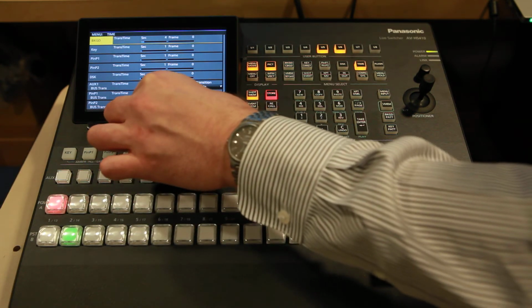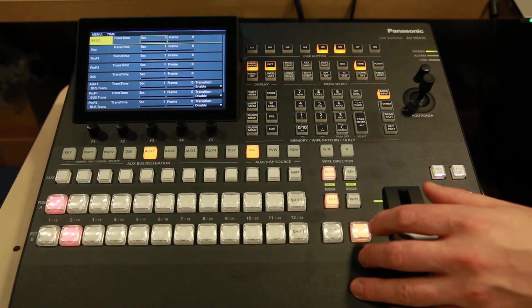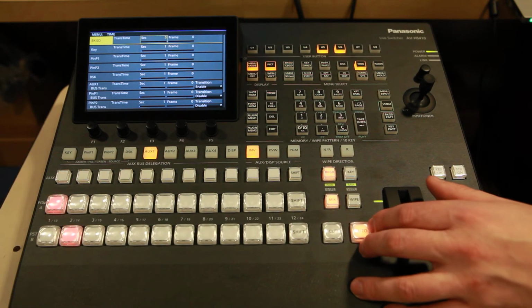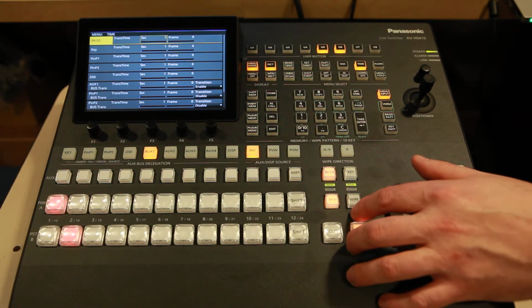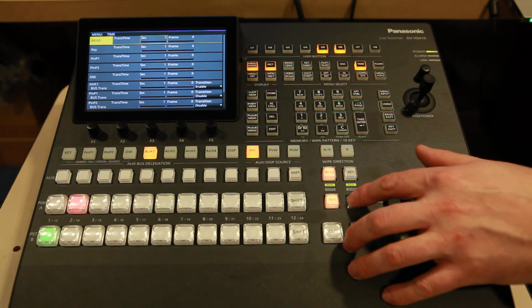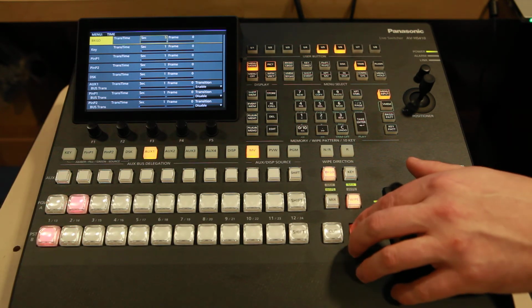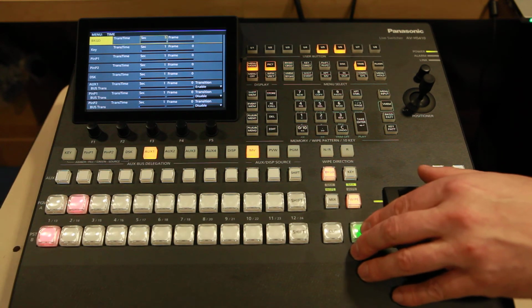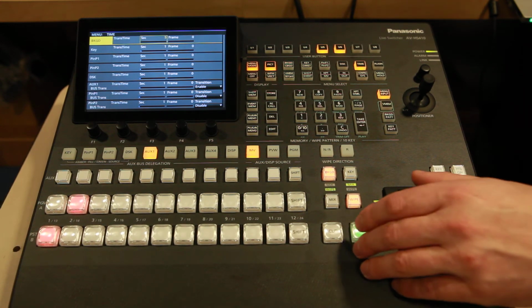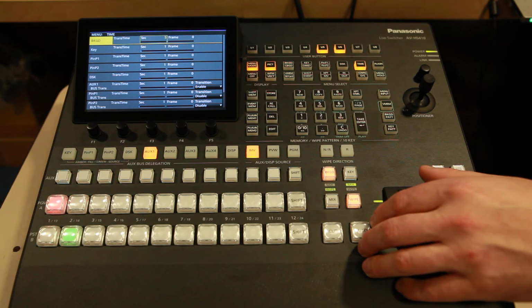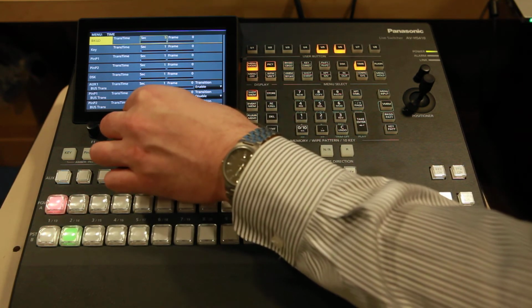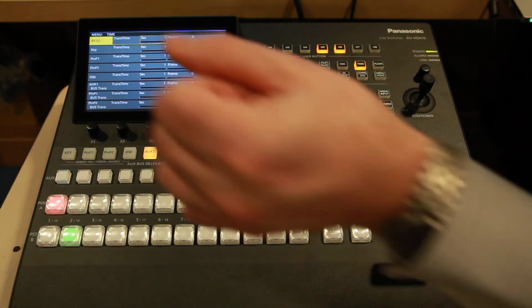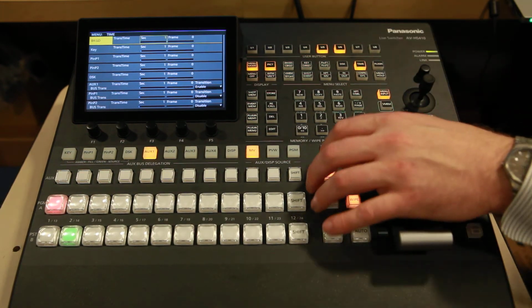I can choose to have 5 seconds. Now it will take some time to do the transition, and same for wipe. So it will take 5 seconds. You can stop, by the way, in the middle. By default, it's just 1 second. So this is your transition area.